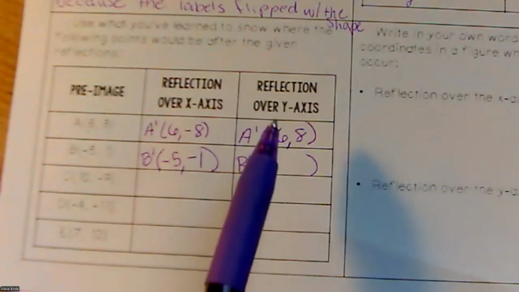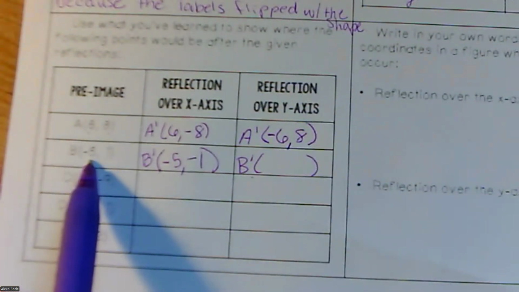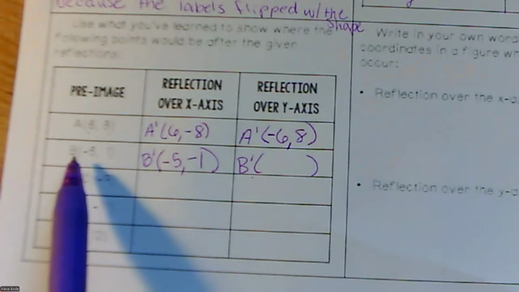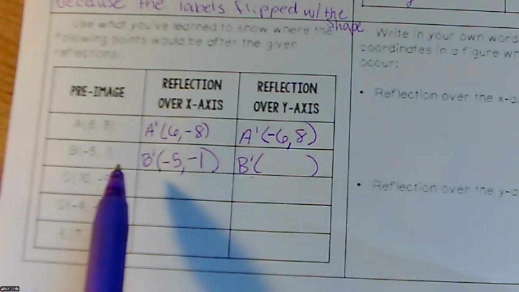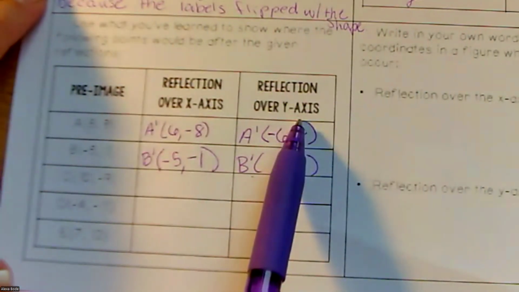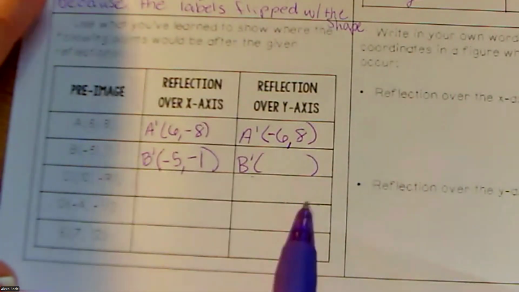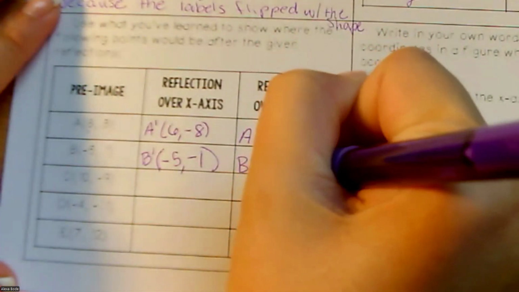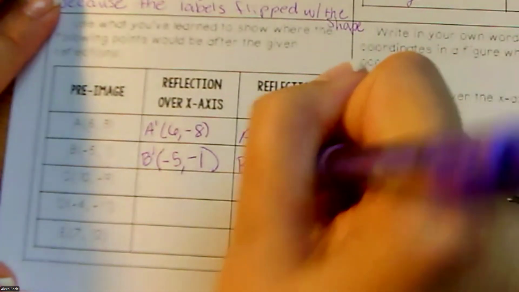Reflecting over the y-axis does the opposite. So this point is currently in the second quadrant. Reflecting it over the y-axis would put it in the first quadrant, making it positive. So flipping it over the y-axis, the y value stays the same, the x value changes. So -5 would become its opposite of +5, and +1 stays the same.